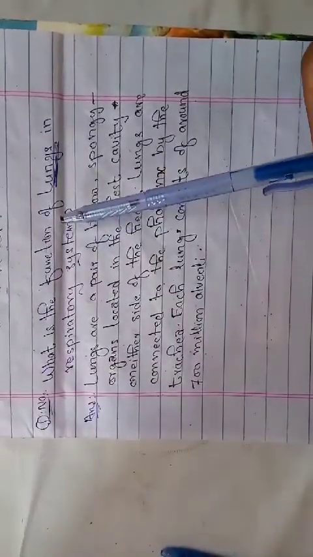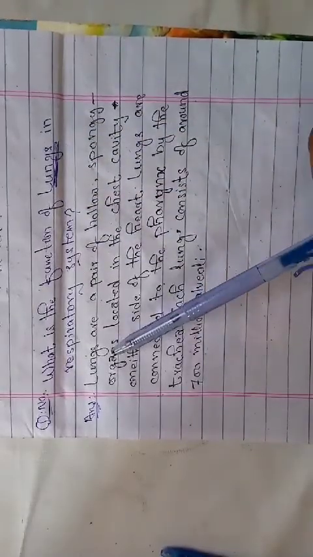Last one, the function of the lungs in the respiratory system. The lungs are a pair of hollow, spongy organs located in the chest cavity on either side of the heart. The lungs are connected to the pharynx by the trachea. Each lung consists of around 700 million alveoli.